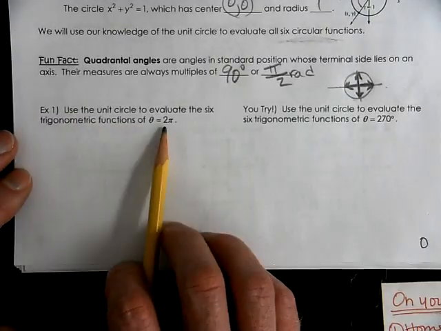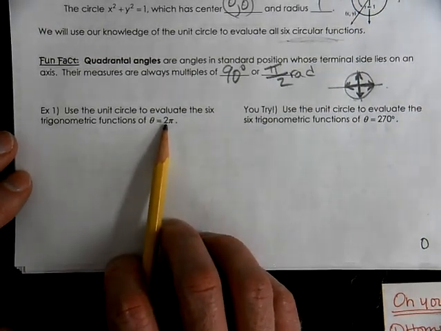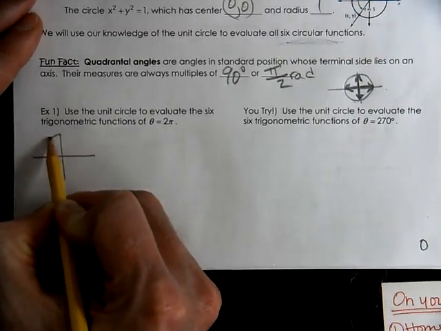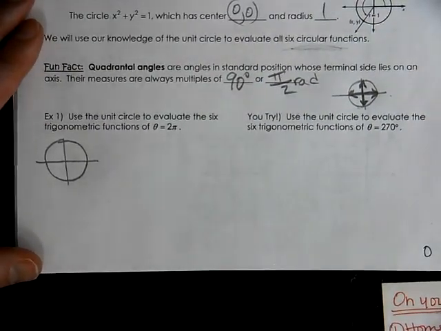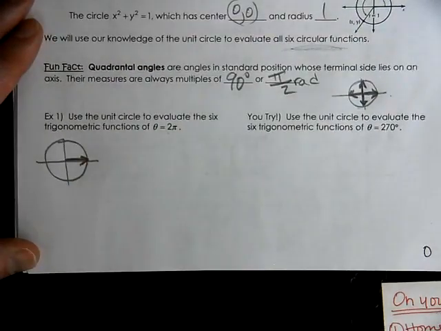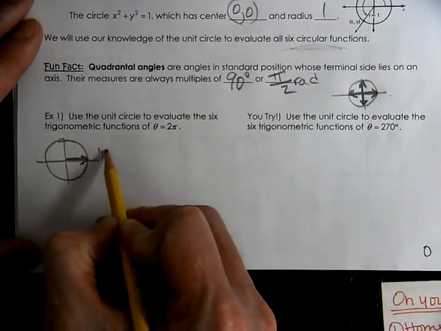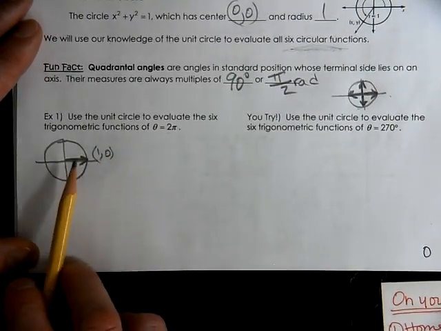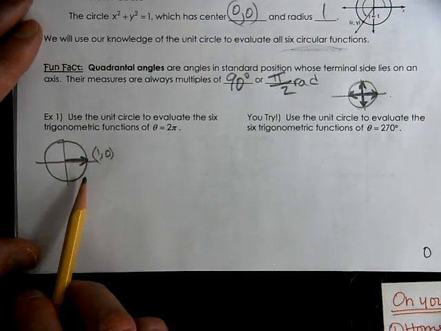So here we are. What are your 6 trig functions at 2 pi? Well, think about what that means in terms of the unit circle. Where is 2 pi? 2 pi is the same as 0. So what's the coordinate there? 1, 0. So we can make these determinations without turning to our unit circle. You want to have a visual idea of where this is located.